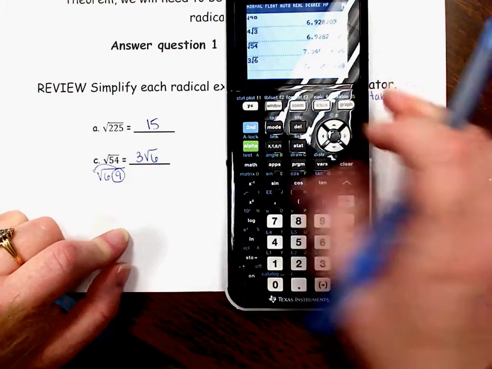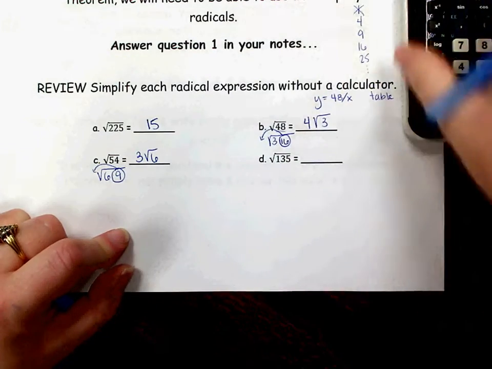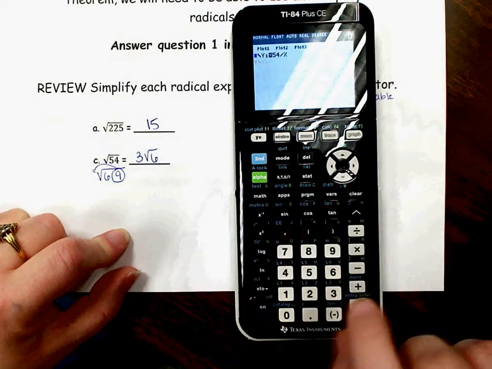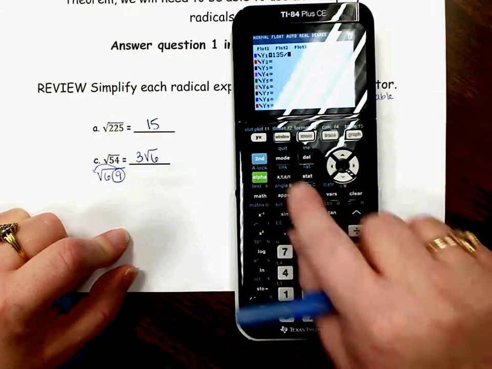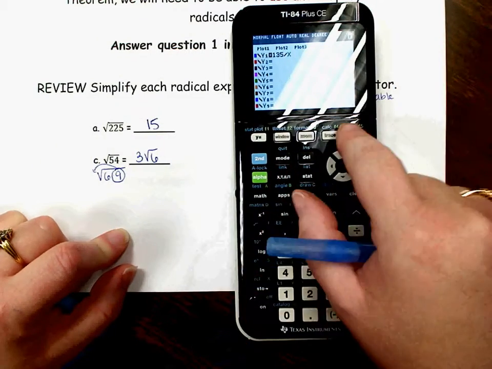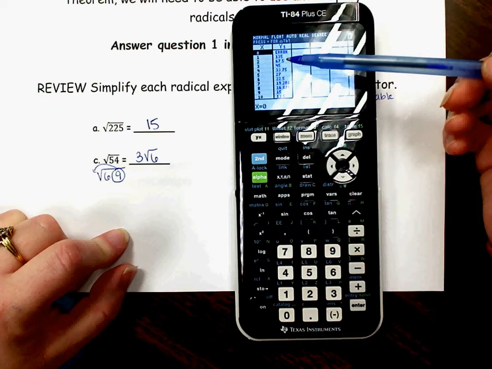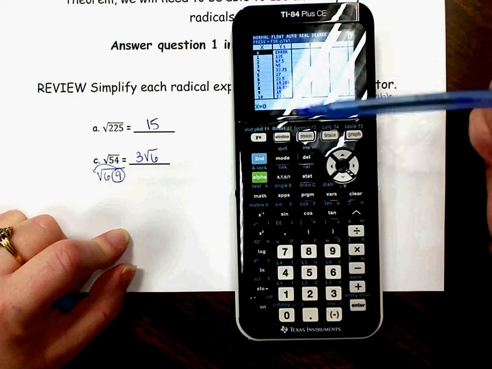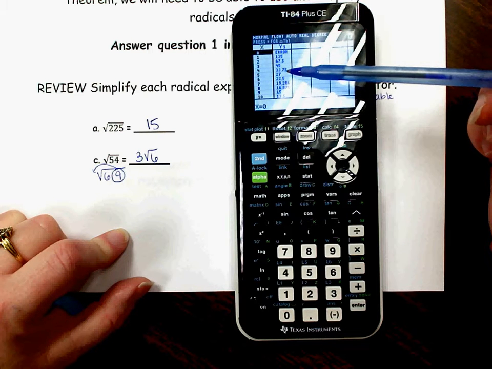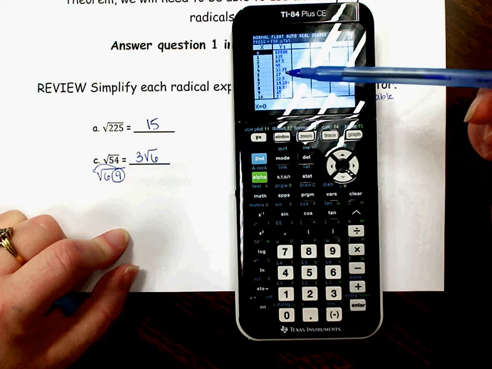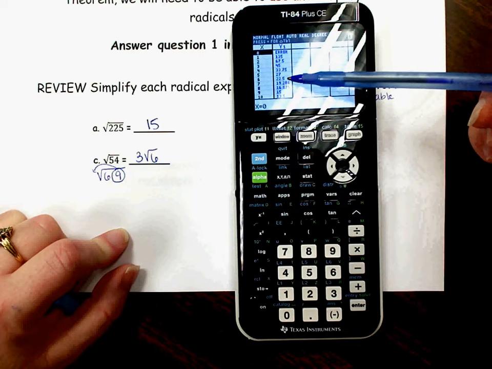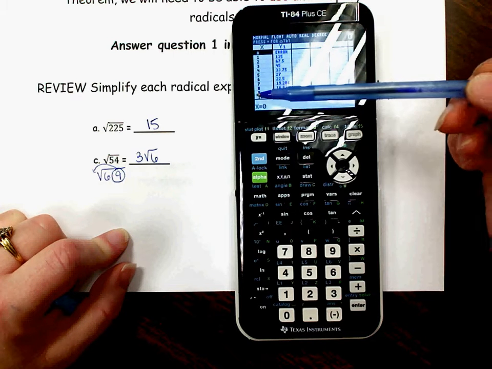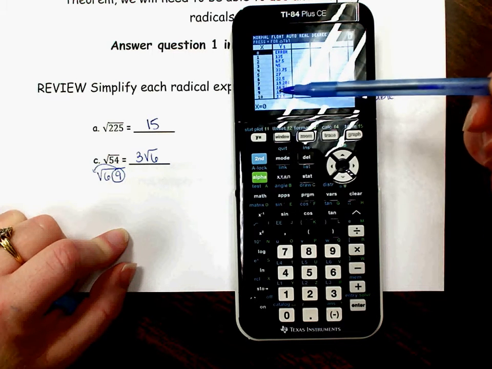So one more, 135. If we go to our y equals and put 135 divided by x, look in our table. We're looking for perfect squares. This is a decimal. 3 times 45, neither one of those are perfect squares. That's a decimal. 5 and 27 are not. We get a decimal, decimal, decimal. Here we go right here. 9 and 15. Which one's the perfect square?